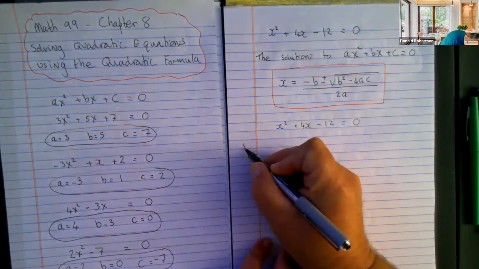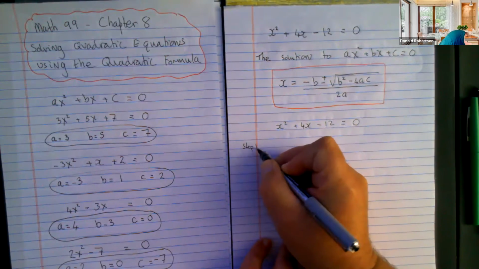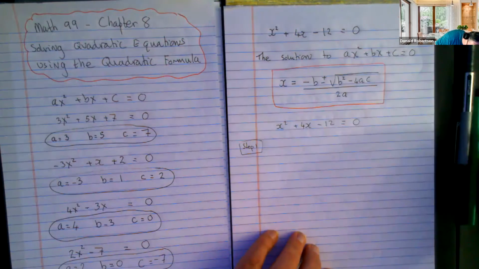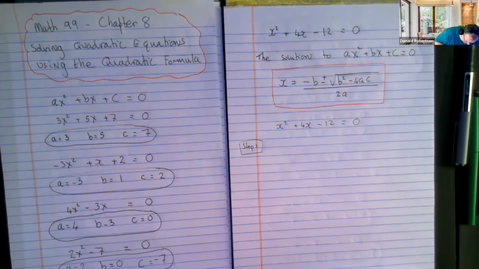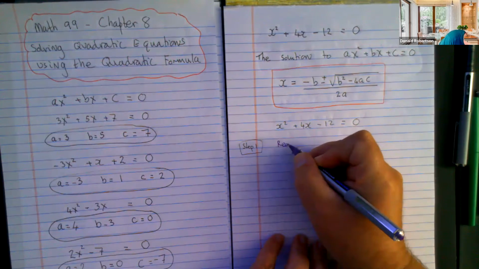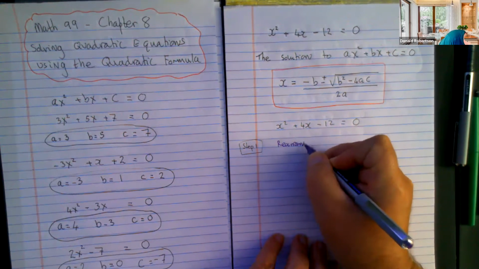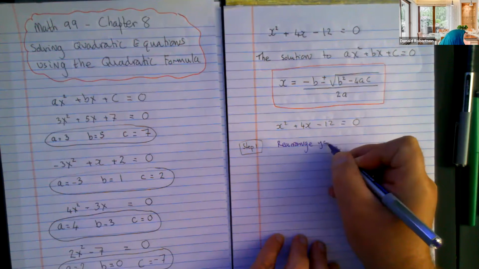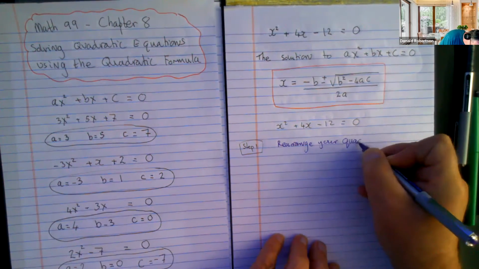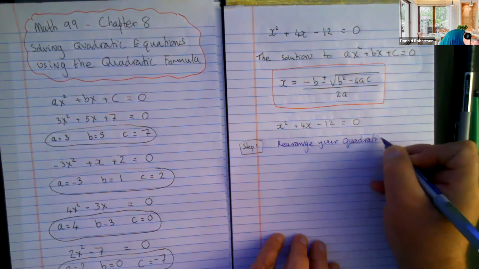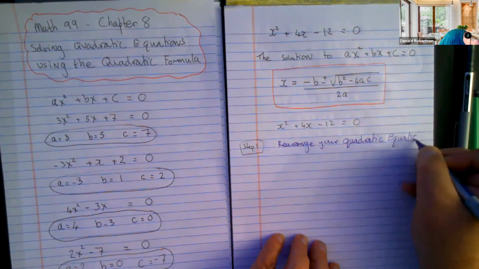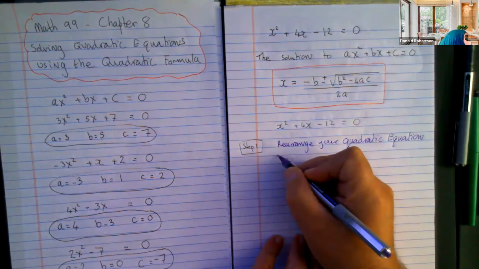So here is the order that you would approach such questions. Step one is, if needed, you might not need it, rearrange your quadratic equation into standard form.